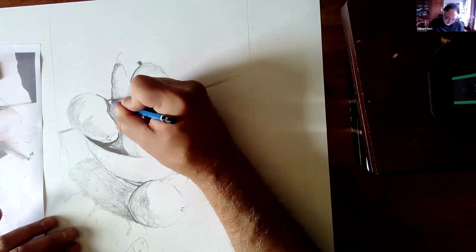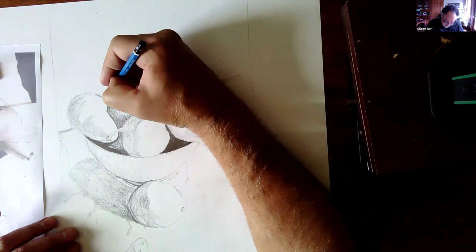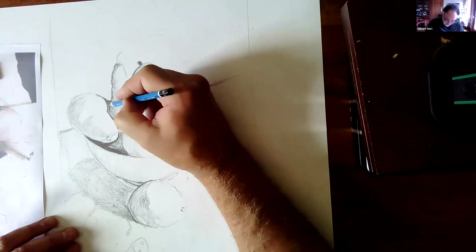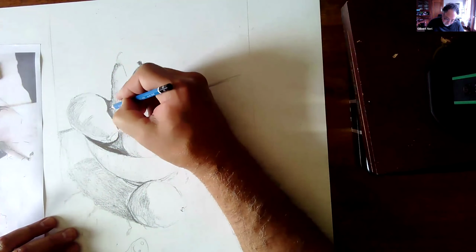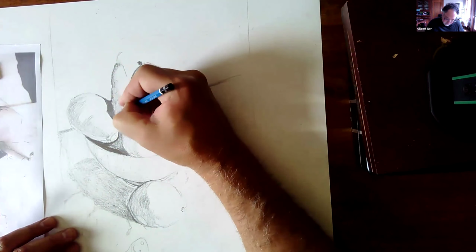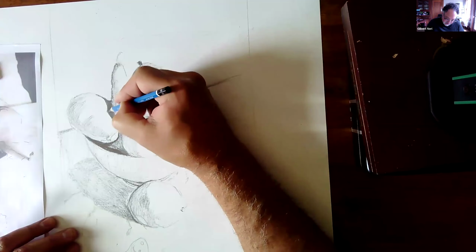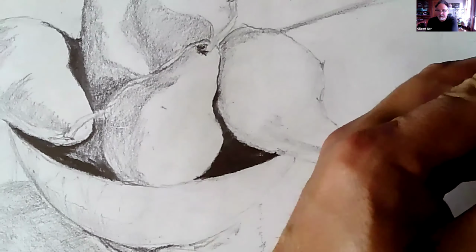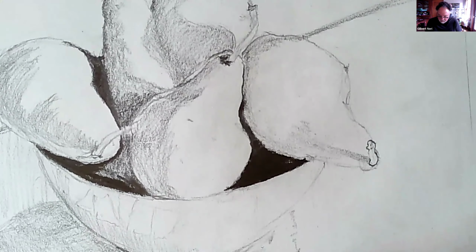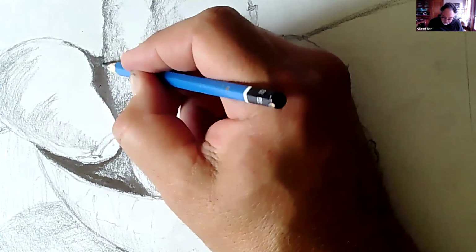And so this is a really, really dense shadow. See how I have, I'll show you as I go in a little bit, guys, you'll see that I have some paper showing.